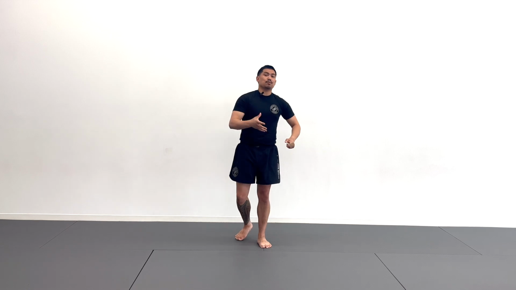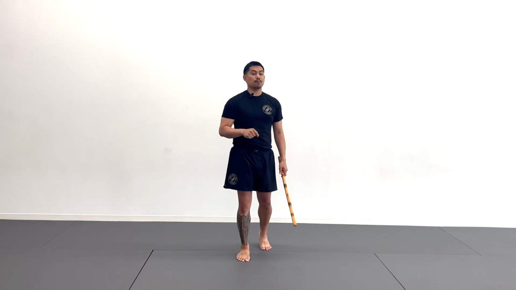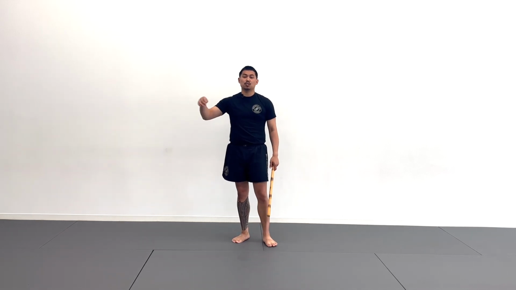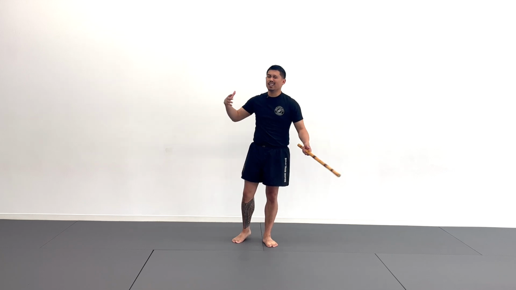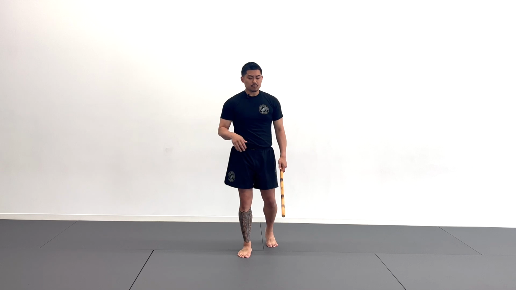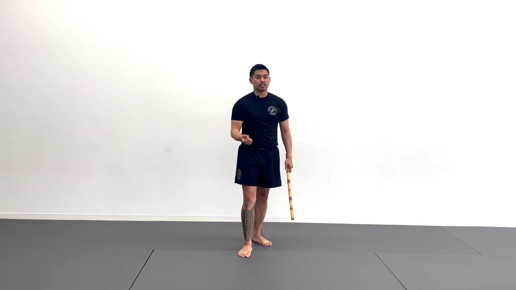Same thing with the snap, just like the slash, it is typically done from medium range. However, it can be done from close range. Very rarely would you do it from long range because you have all of that space and freedom to swing. It's not really that important for you to pull back in terms of timing. So medium to close range is typically where you find the snap variation.